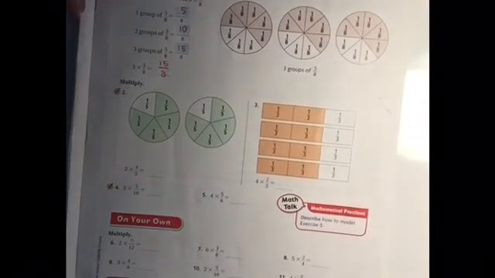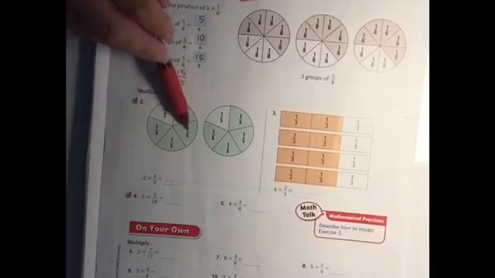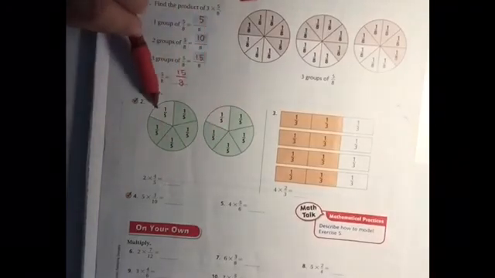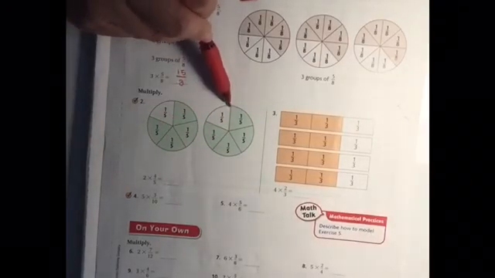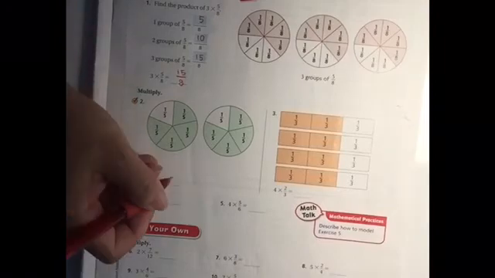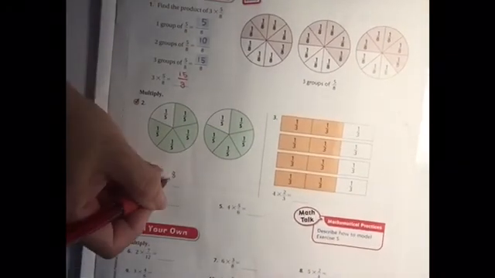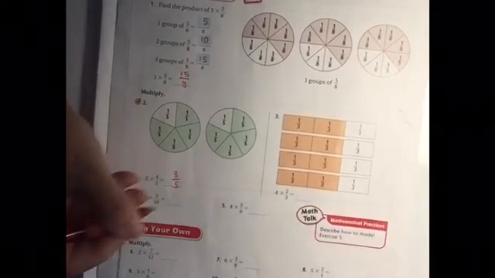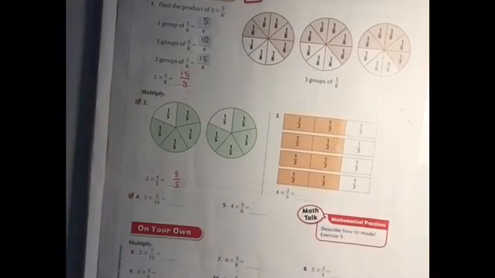So now it says multiply. I see 4/5 and I see 4/5. I see one group of 4/5 and a second group of 4/5. So I bet anything this problem is 2 times 4/5. Let's look. 2 times 4, everybody? 8. And our denominator of 5ths stays the same.